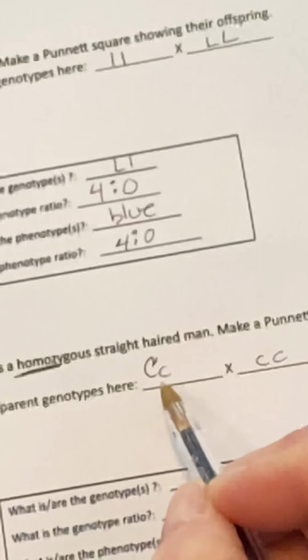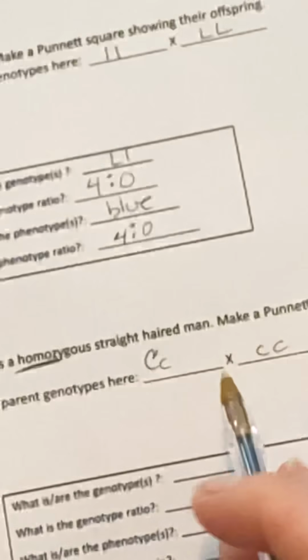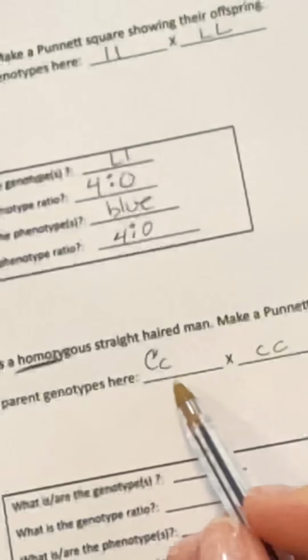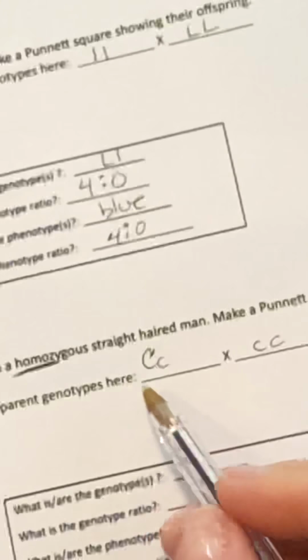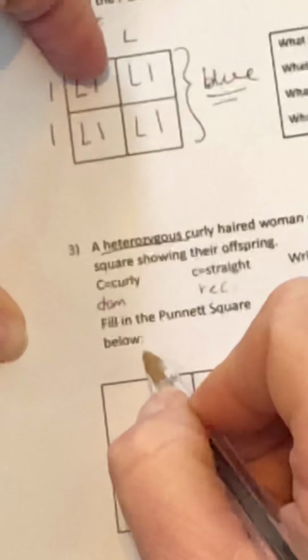So this is the woman, this is the man. When you're doing genotypes, it doesn't necessarily matter in terms of the actual genes. So we're going to put this parent on one side of the Punnett square and this parent on the other side. So this is the mom, big C, little c.